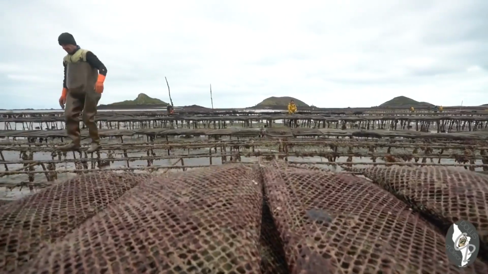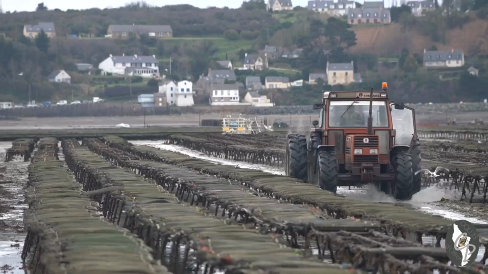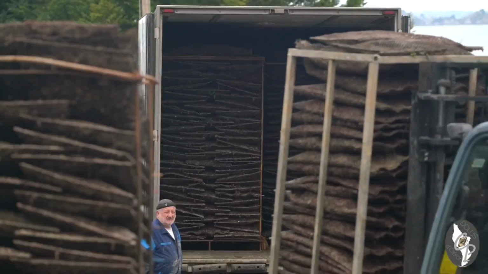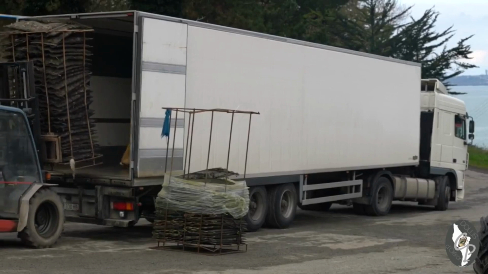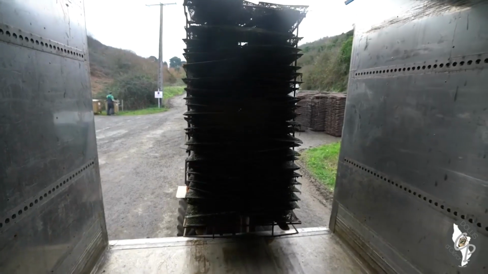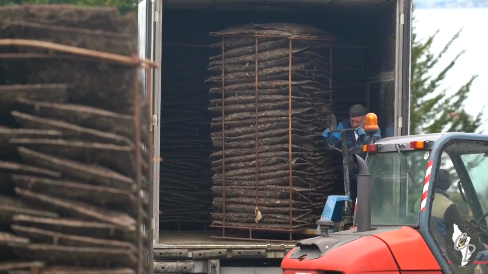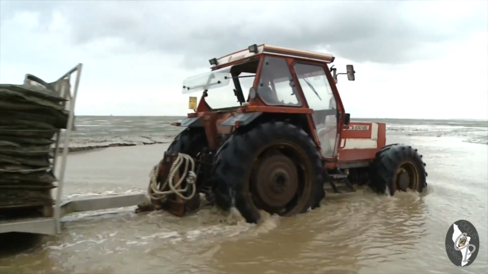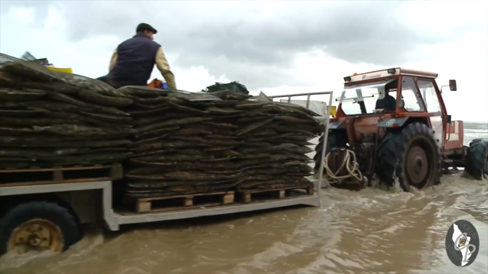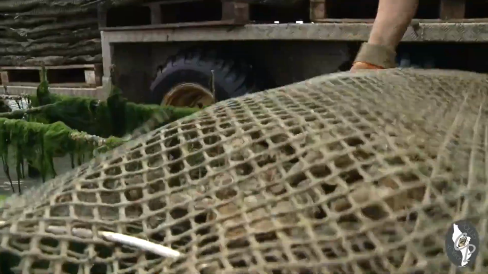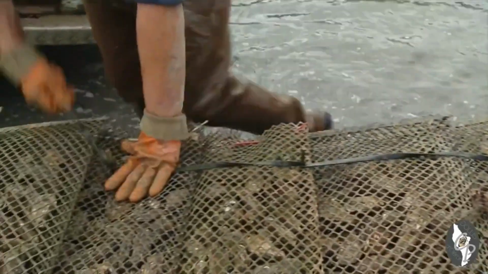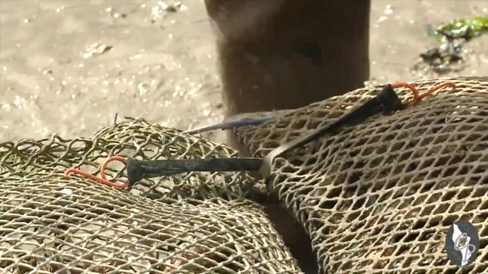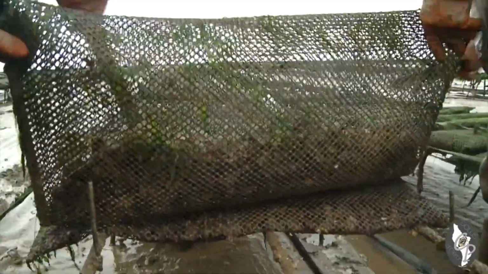Maintenance tasks in the nursery may include cleaning the structures, removing fouling organisms, and addressing any issues that could affect the health of the oysters. Proper maintenance helps create a favorable environment for oyster growth and minimizes the risk of disease.